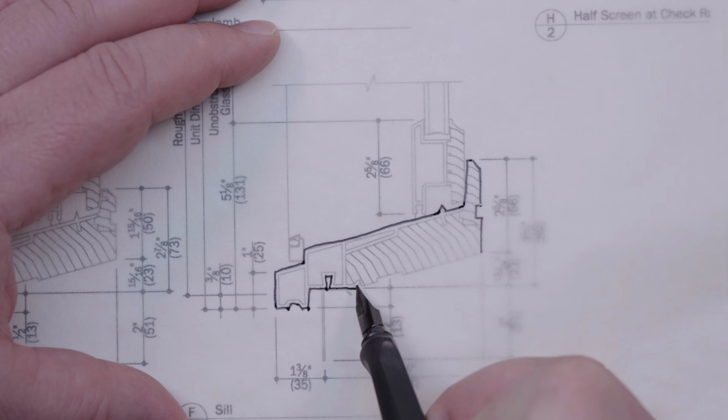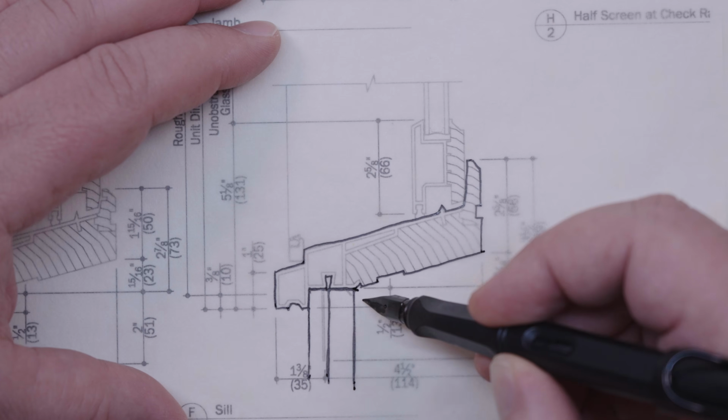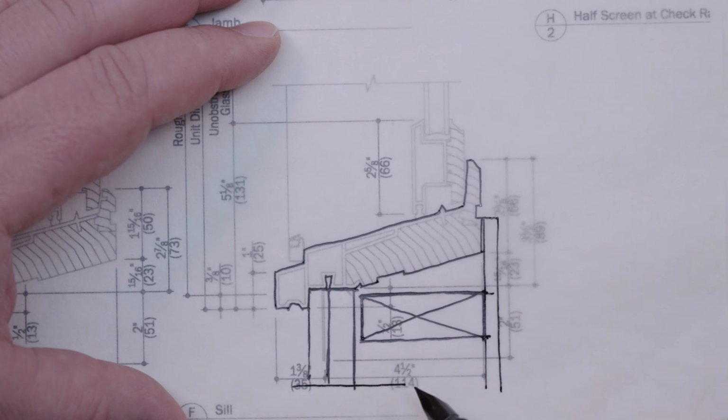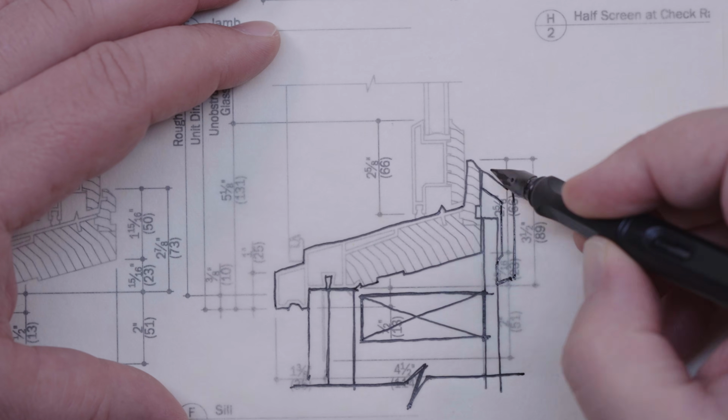Drawing construction details is one skill every architect should know. Architects should have the technical knowledge to put a building together and to know what all the parts and pieces are and how they come together. Details are where I use trace the most.